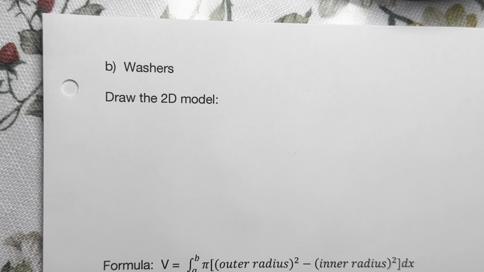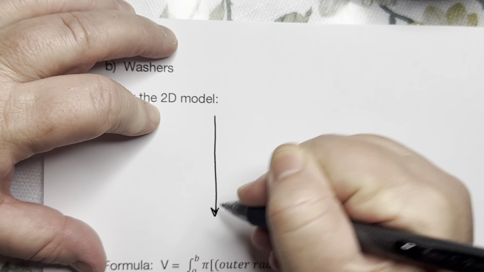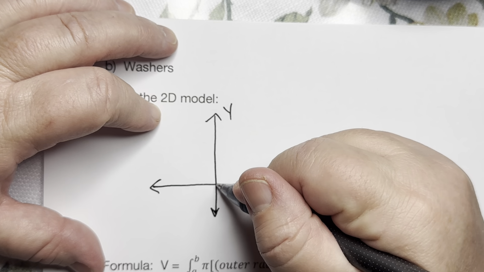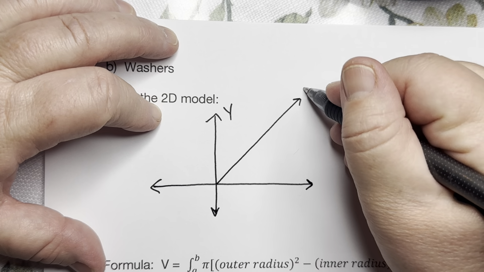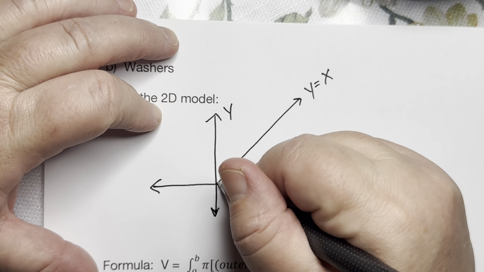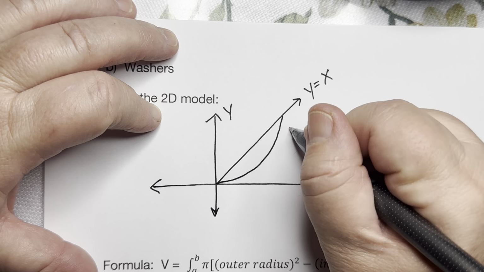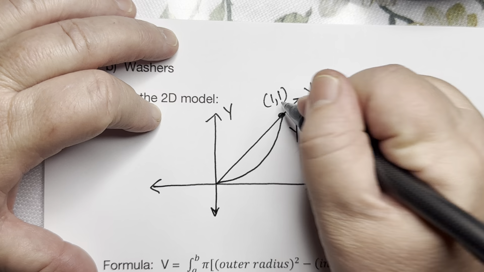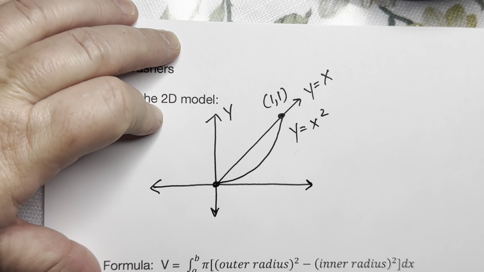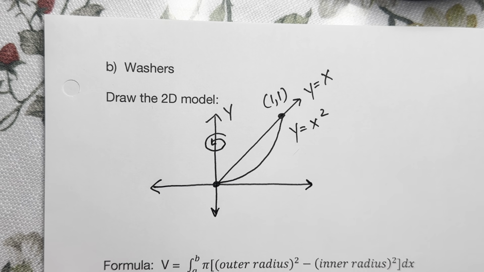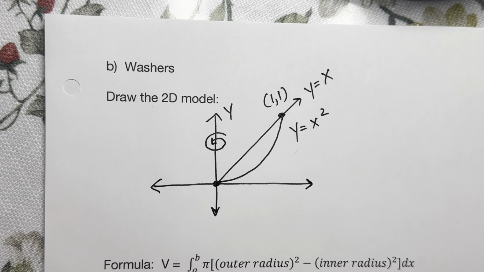Okay, we're going to work on washers. So the first thing we need to do is remember what this thing looked like. Let me remind you, we've got Y, we've got X, and we've got Y equals X. Can you guys see it? And then we've got basically a parabola, Y equals X squared. We know this point is at 1, 1. We know this point is at the origin, and we know we're going to rotate it around the y-axis.